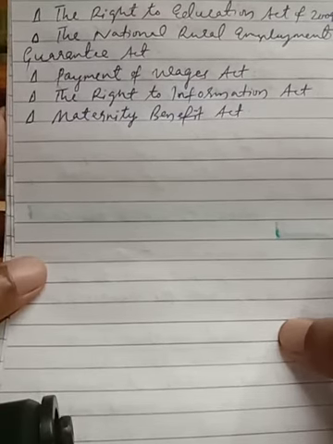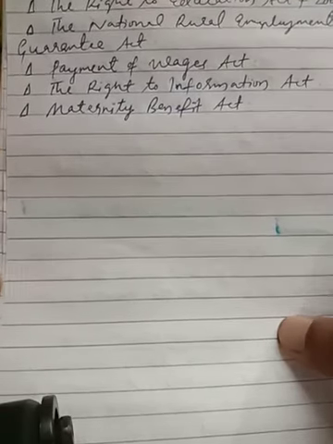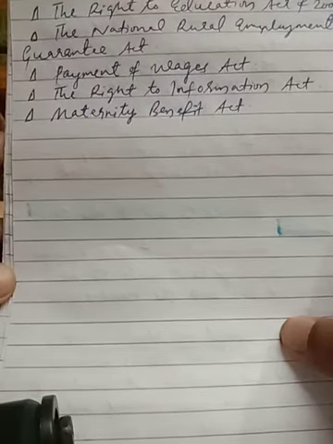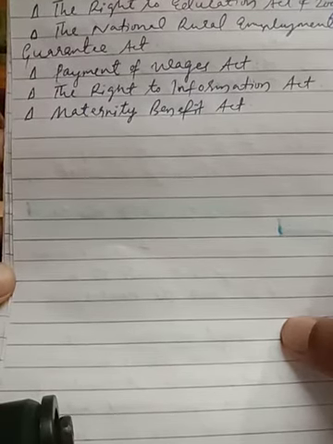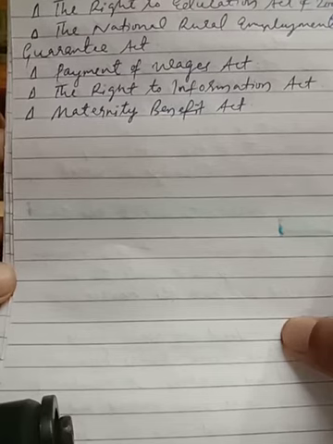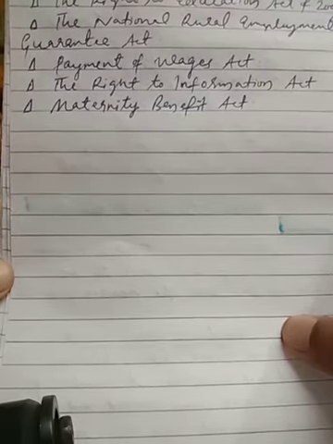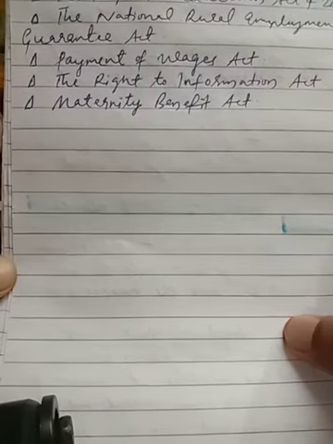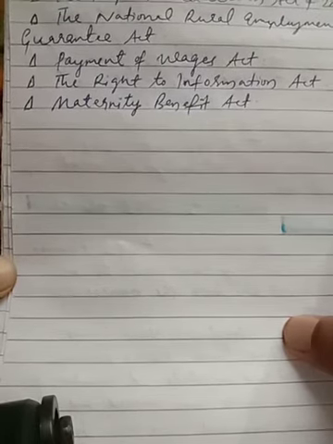Next, the Right to Information Act, which ensures people right to know everything about the process in government offices. Last point, Maternity Benefit Act, which guaranteed 12 weeks of maternity leave for women.